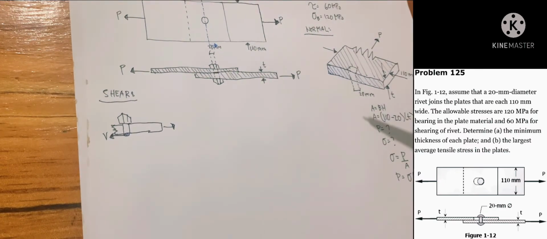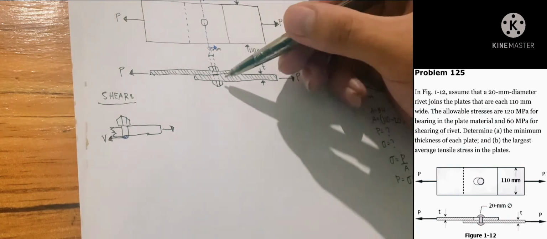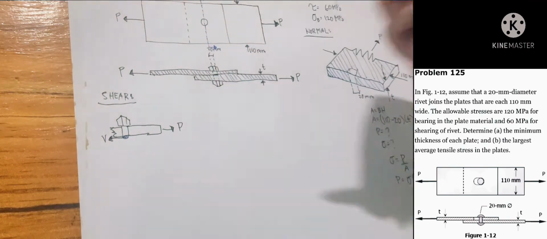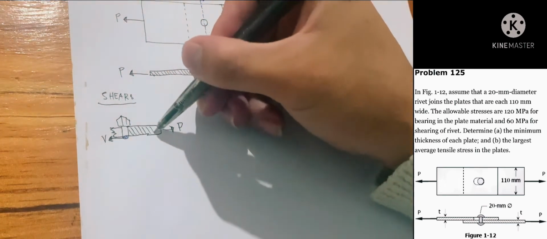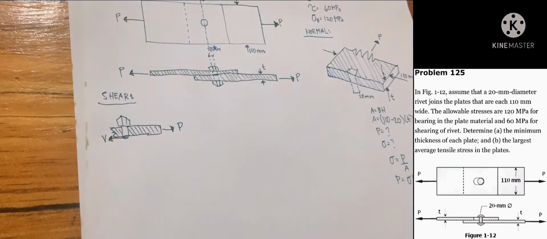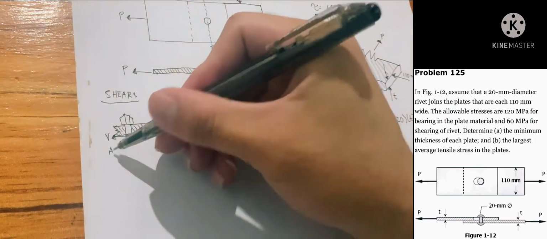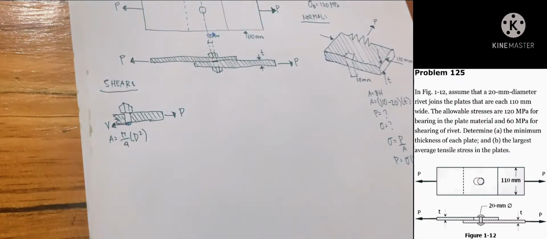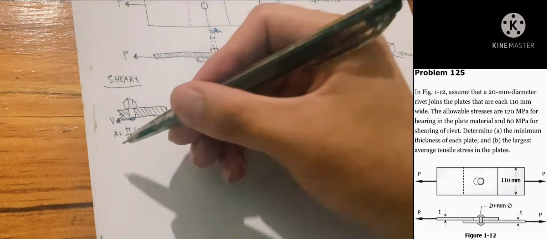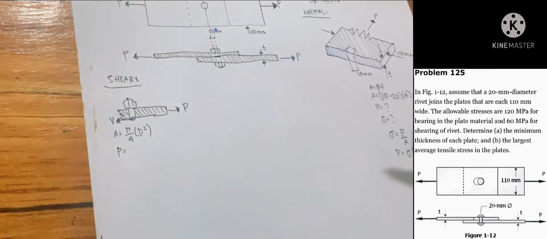So the bolt should have been at the bottom, but it is still the same. Anyway, I will shade the plate and we can calculate the area of the blue, which I shaded, would be a circular area.